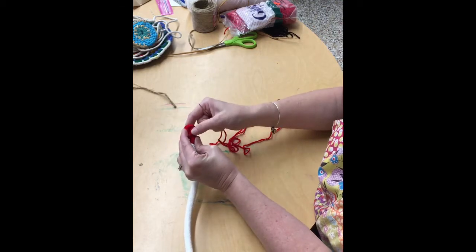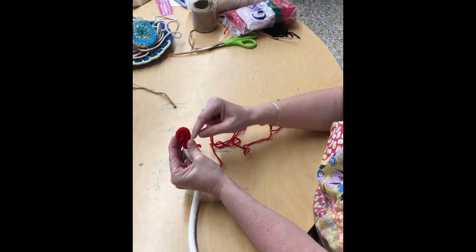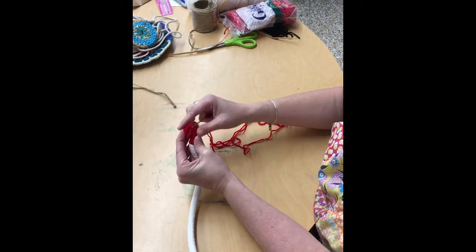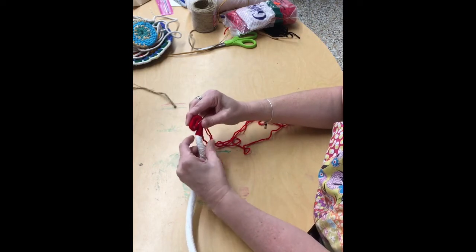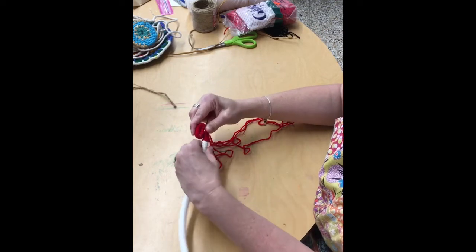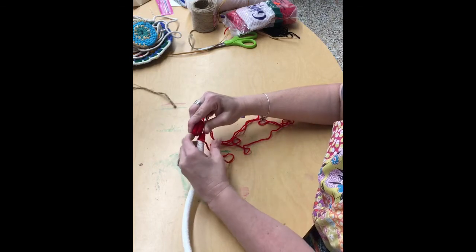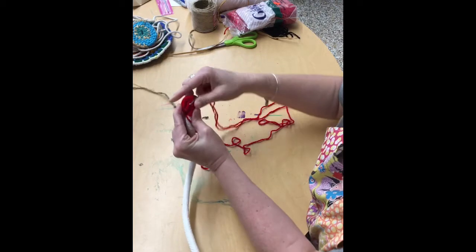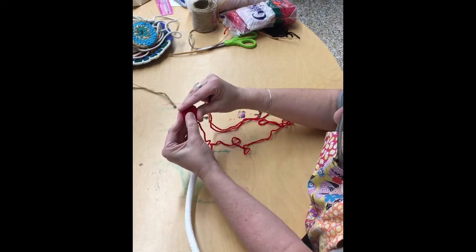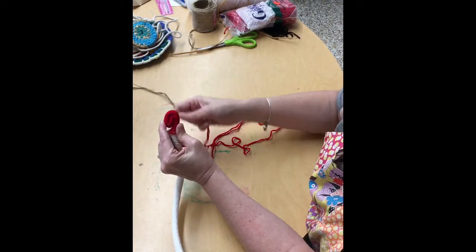We've been wrapping it around so that we're creating this color over the bundle. But now we're going to start attaching. So when we attach, we take, and you can see I'm even struggling. It's just hard to get started.